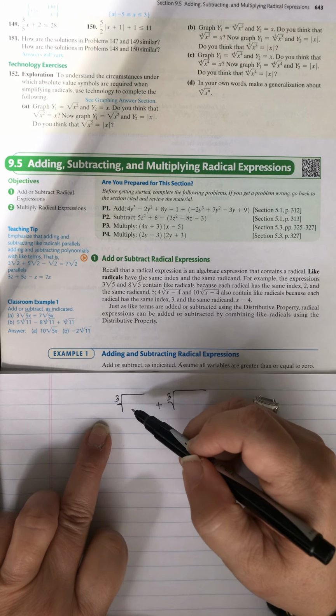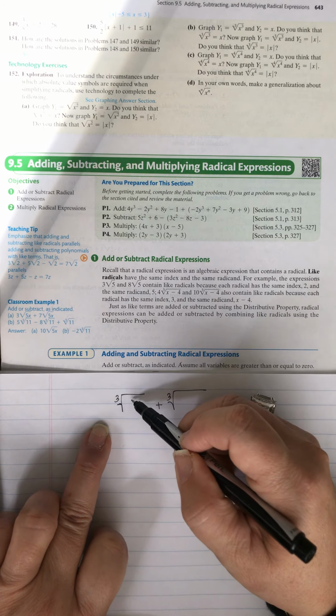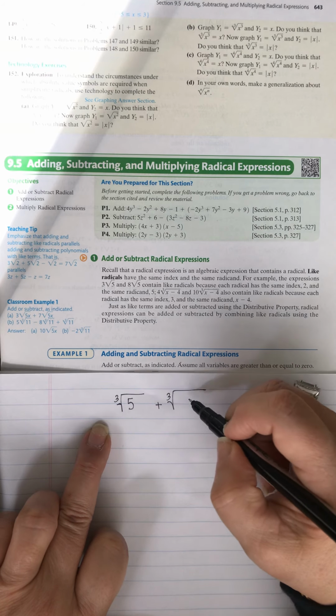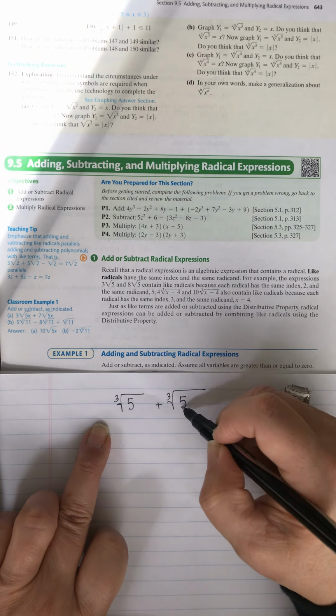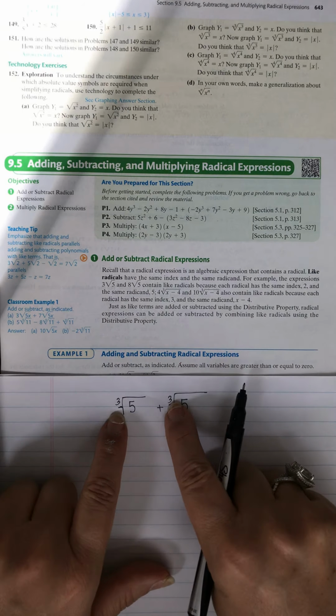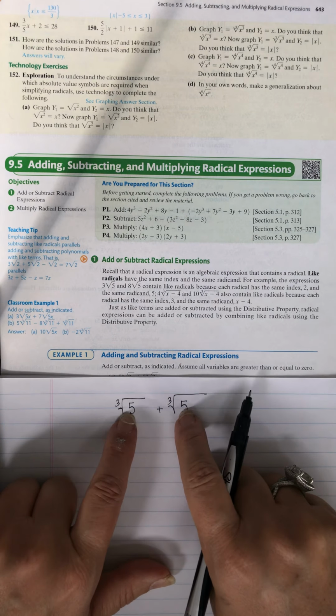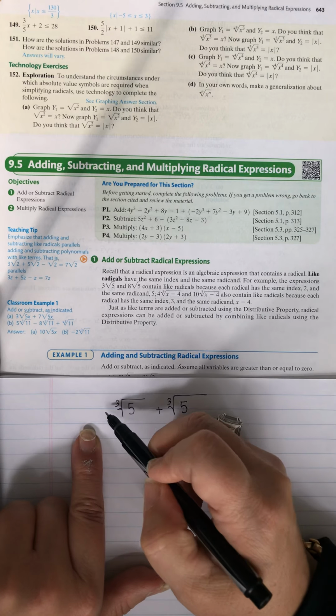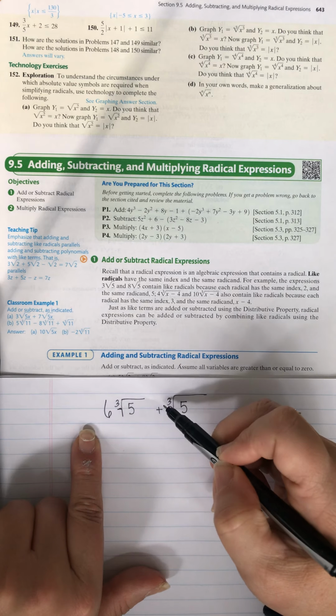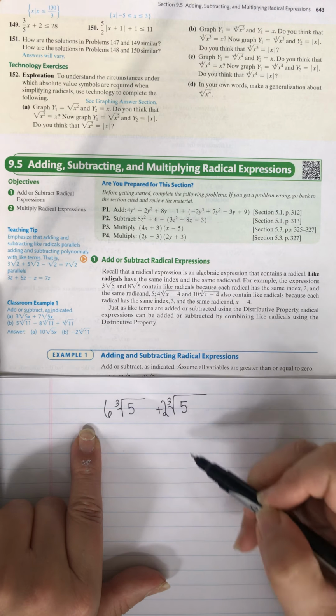So they both have to be cube root, square root, fourth root, fifth root, and so on. And the radicand, the number underneath, has to be the same. So the index has to be the same and the radicand has to be the same. When this happens, let's say I have 6 and let's put a 2 here.